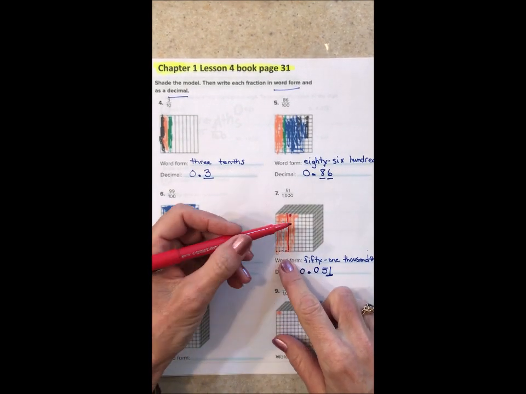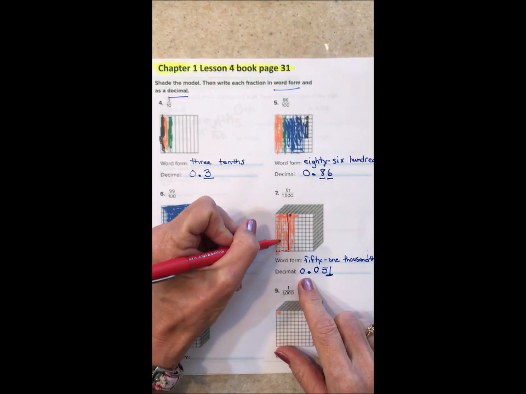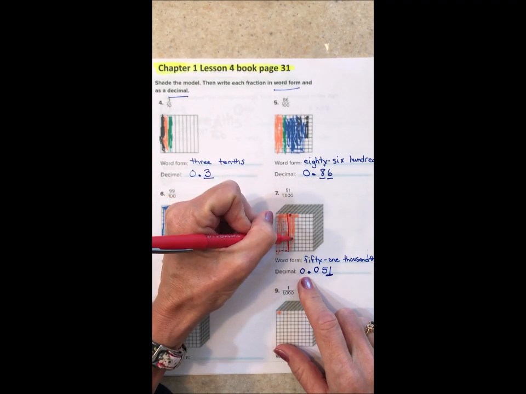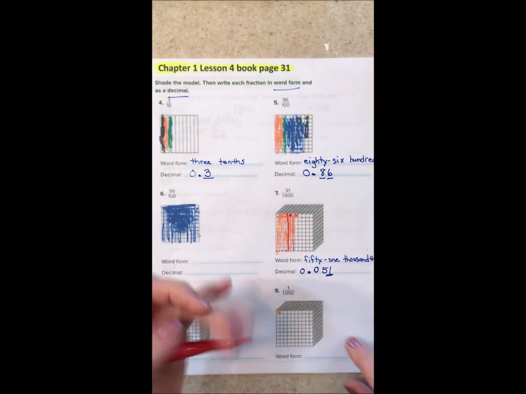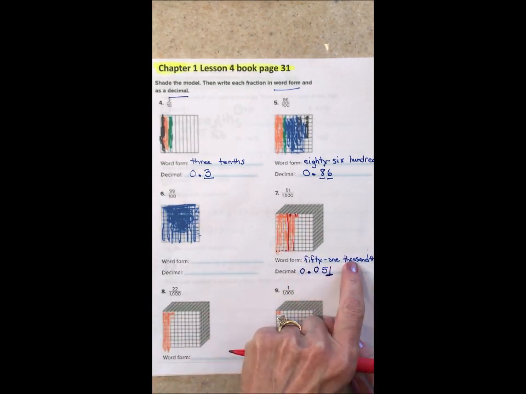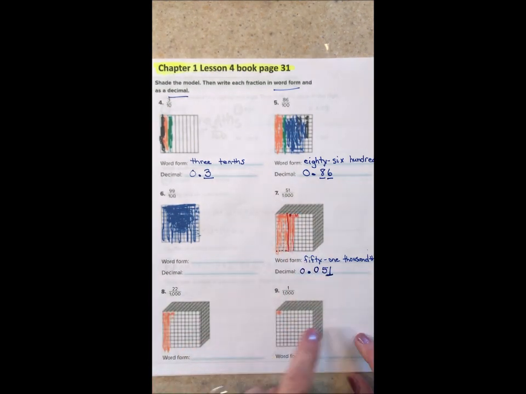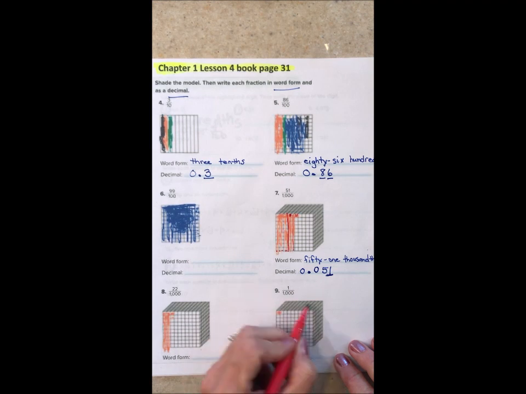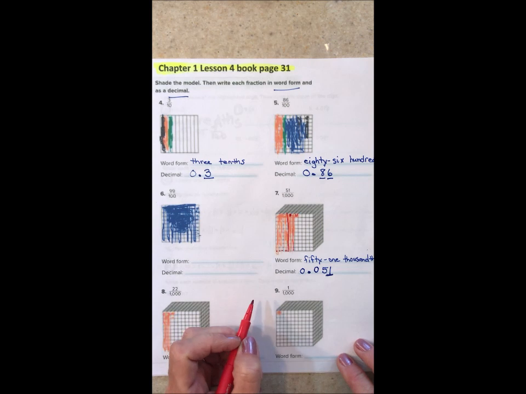To reiterate, it's hard to tell how this person colored, but it should be 10, 20, 30, 40, 50 colored in. They went up to here, it's sort of hard to tell, and 1 on the front of this cube, and that's only 51 pieces out of 1,000 that it takes to make the whole thing, so you have 51 thousandths. Moving on to the bottom here, we have 1,000th. They colored in one little cube out of 1,000 that it takes, one little unit out of 1,000 that it takes to make the entire cube.